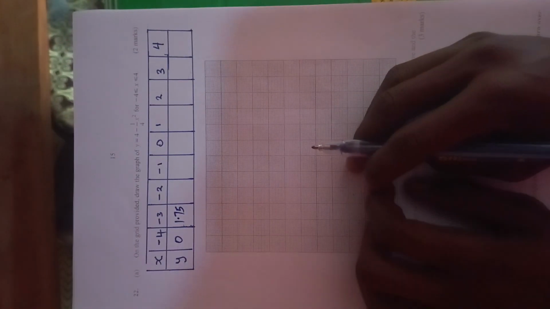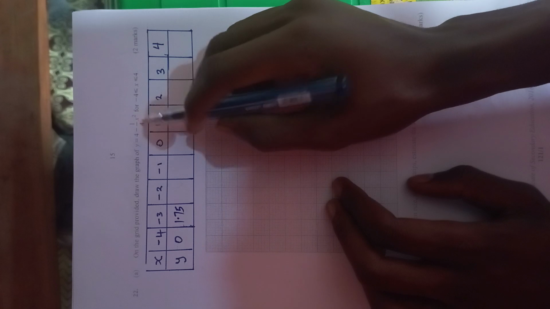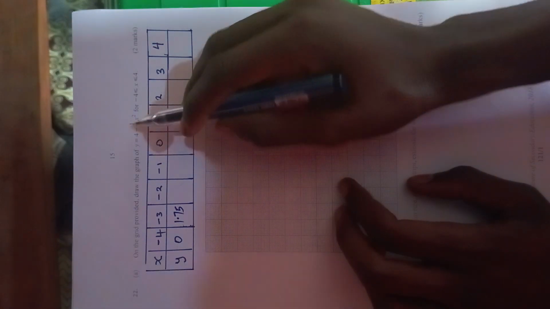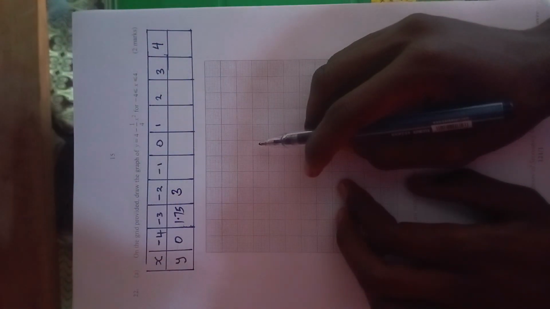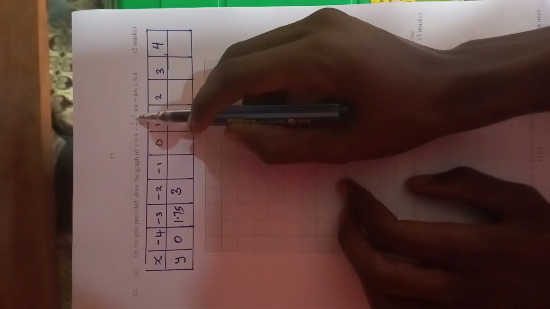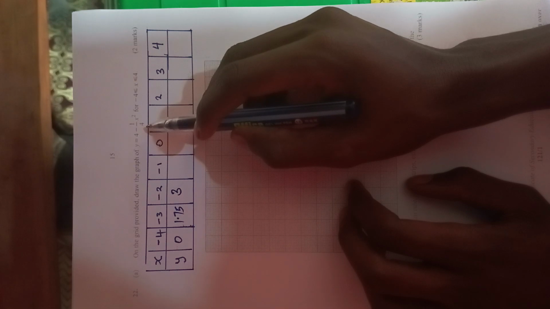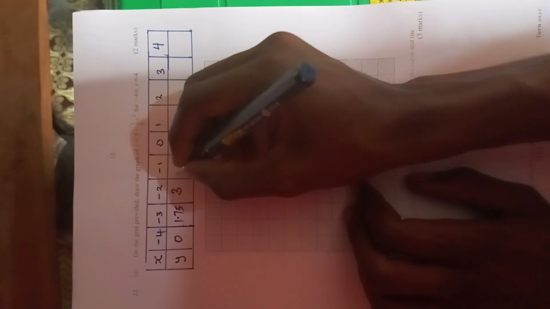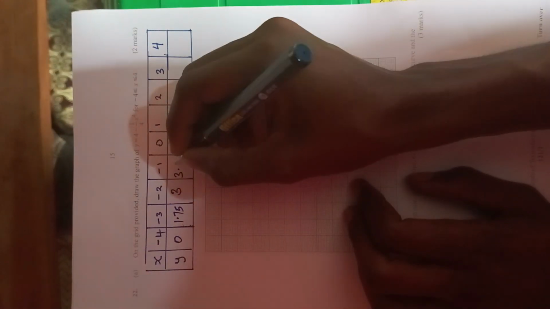If x is -2, -2 squared is 4, and a quarter of 4 is 1. So 4 minus 1, we are going to have 3. If x is -1, -1 squared is 1, and a quarter of 1 is a quarter. And then 4 minus a quarter, we are going to end up with 3.75. We write it here, 3.75.